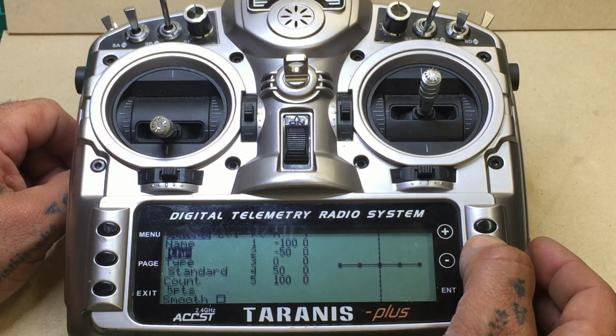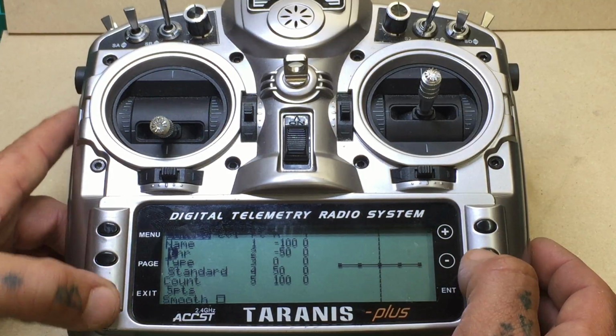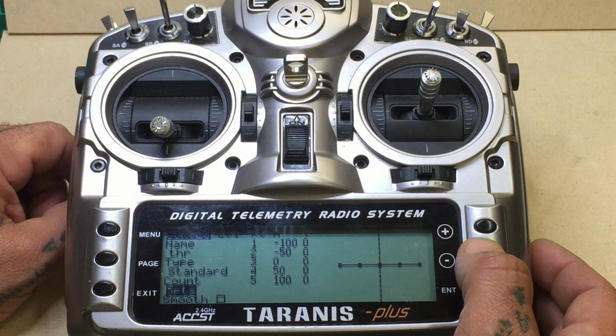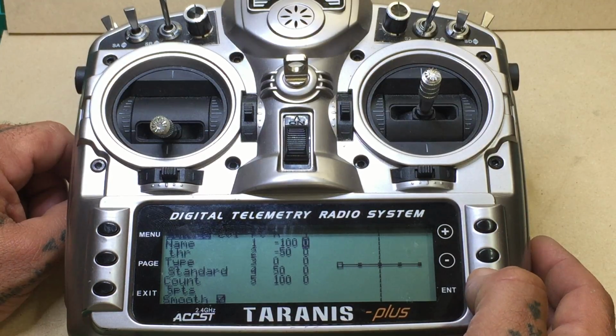So what I would do, and this is my recommendation for anybody starting out, is leave it standard. You can leave it at 5 points. I usually add more points, but leave it at 5 points for now, it's fine. Make sure to select smooth, and then go to your first point.